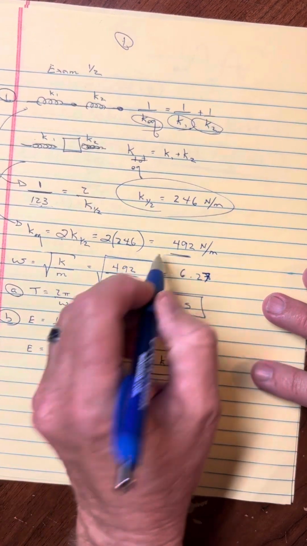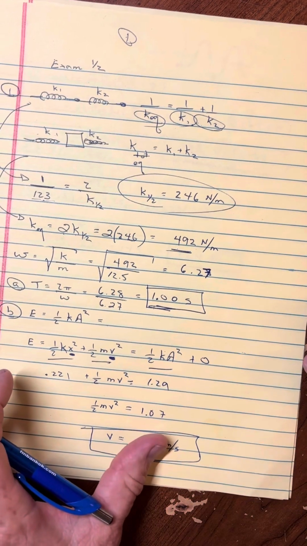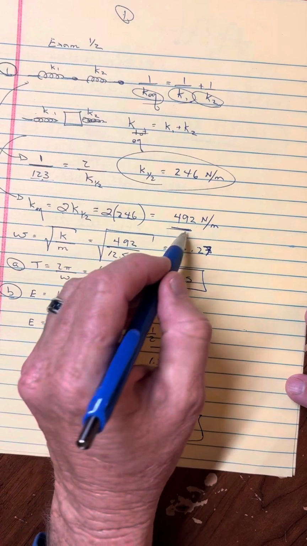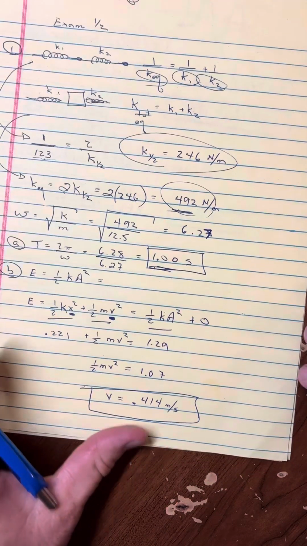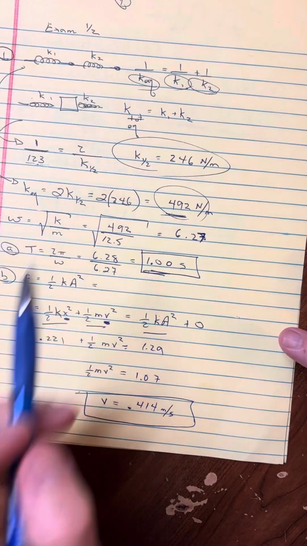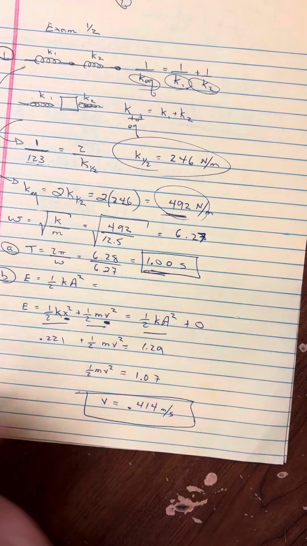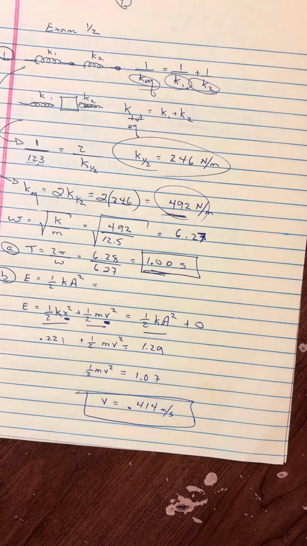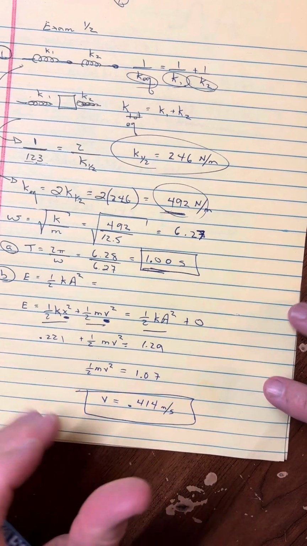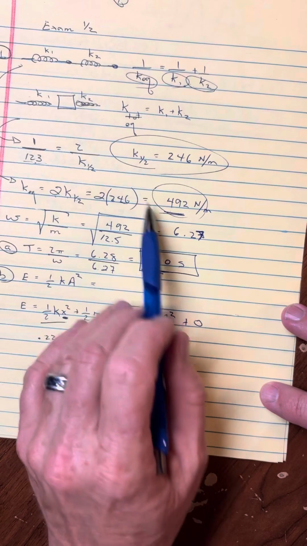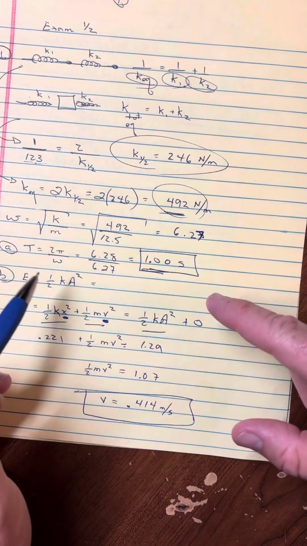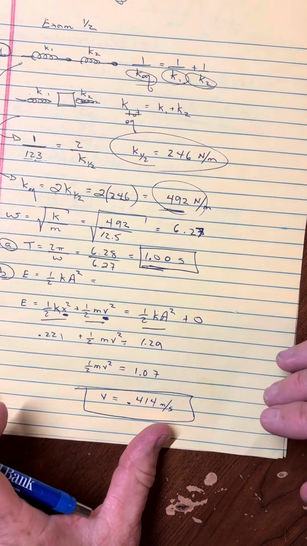So the overall spring constant should be 492. And that was probably the common mistake on A, was just to do this once, or even not at all, and have a different period. And I think very fair in pointing out that, okay, if you did K wrong, that was -3, but I didn't take anything off further down.